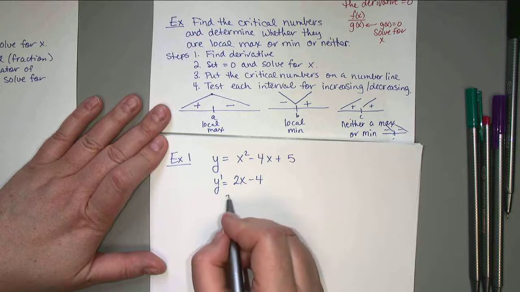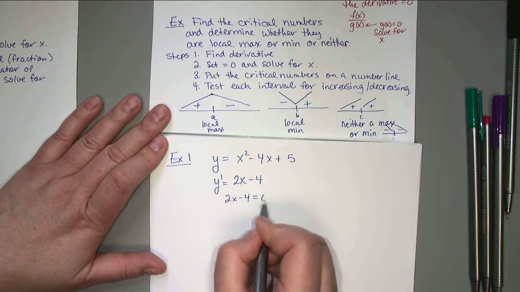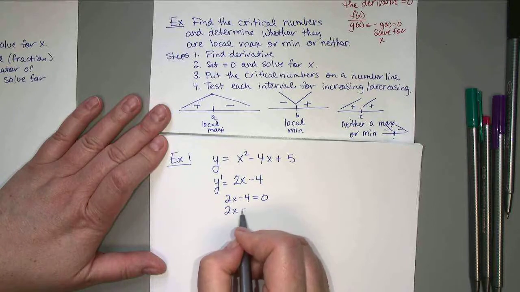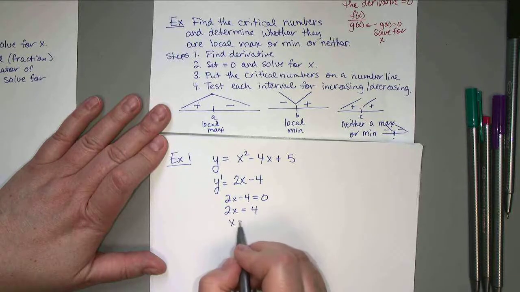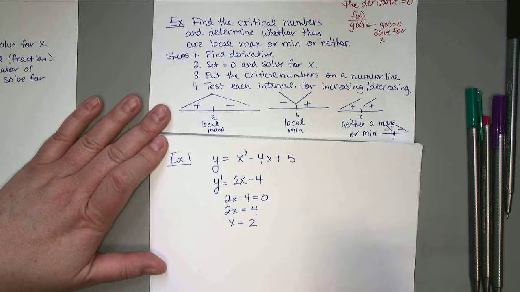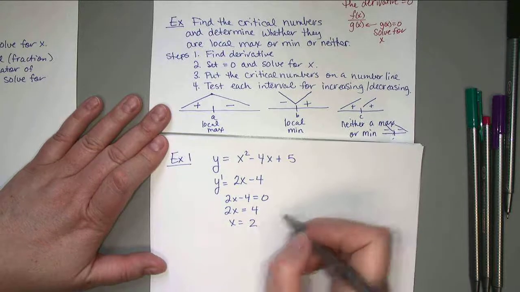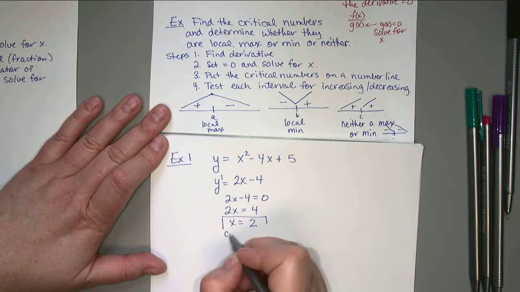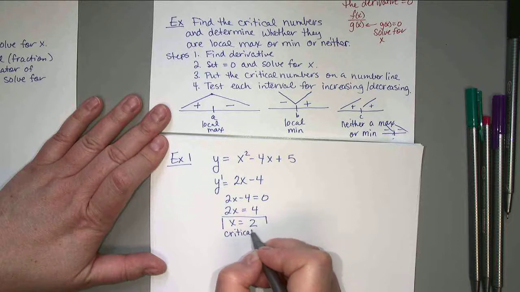So step 1. Step 2 is take the derivative, set it equal to 0, and we just solve for x. So x is 2. That's our critical number. So if all we were asked for was a critical number, that's it.